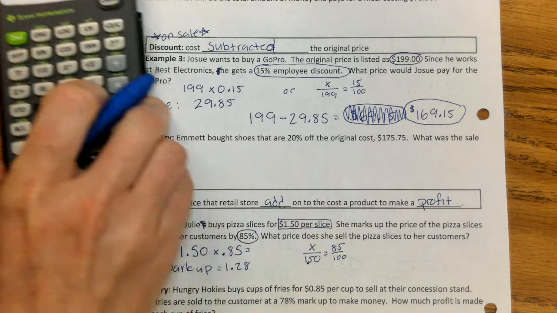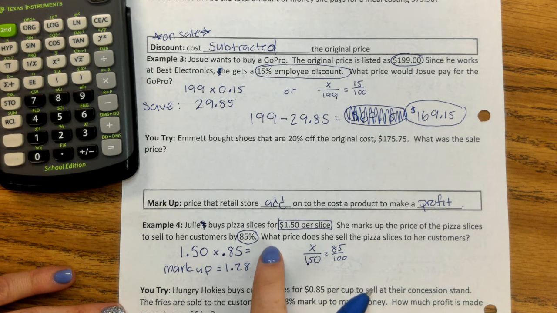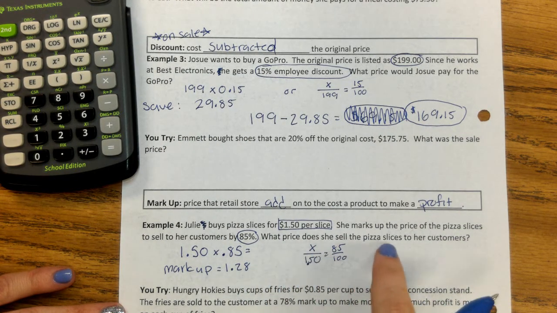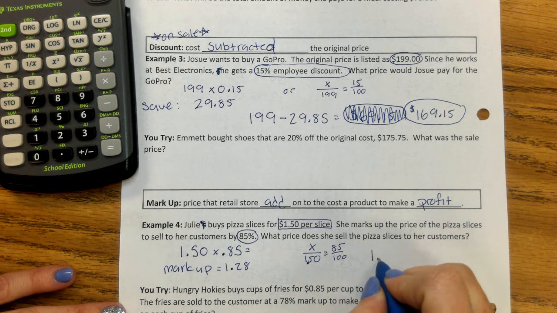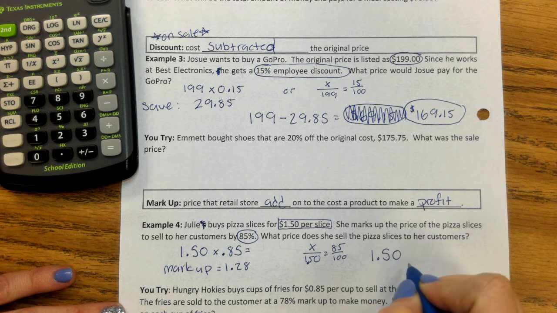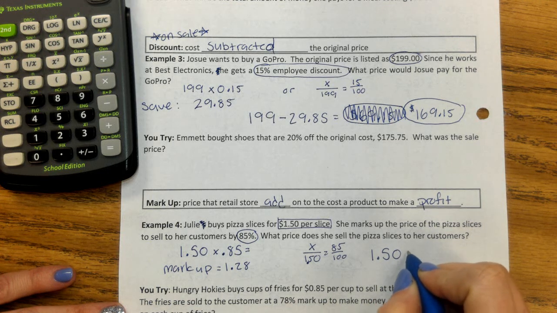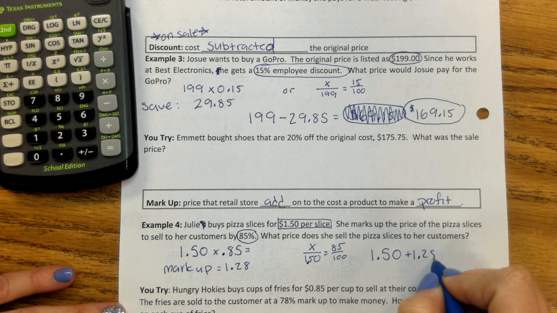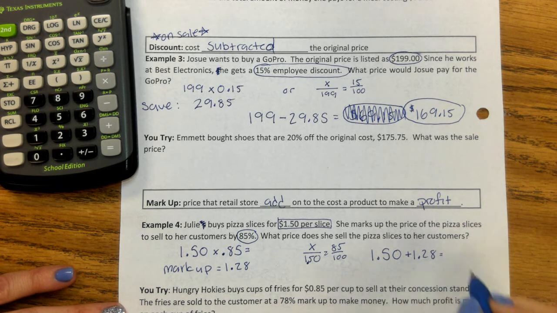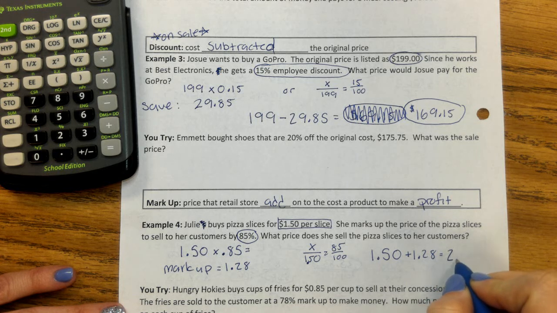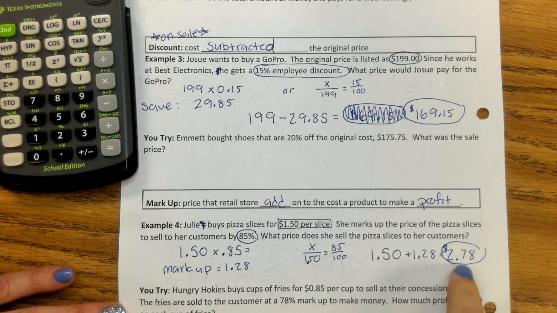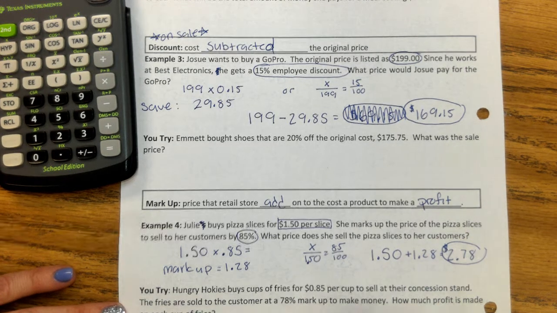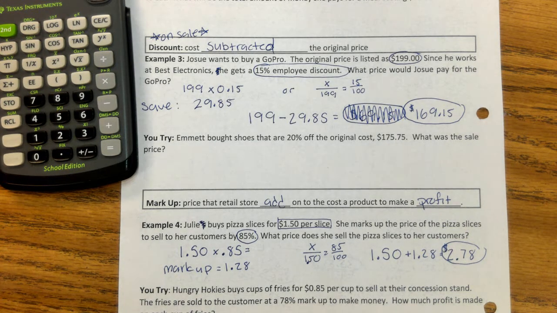So her markup is $1.28. If we go back and read the question, it says, what price does she sell the pizza slices to her customers? Of course she wants to make back the $1.50 that she already spent. And in addition, she is also going to make $1.28 in profit. So when she sells those pizza slices to her customers, she's going to sell them for $2.78 so that she can make a profit and pay back the people that she bought the pizza from.